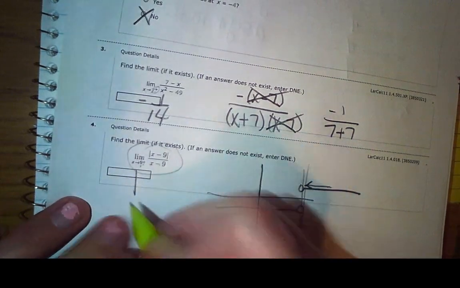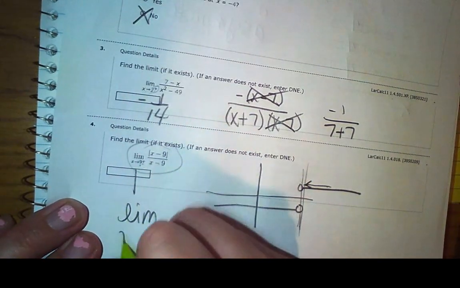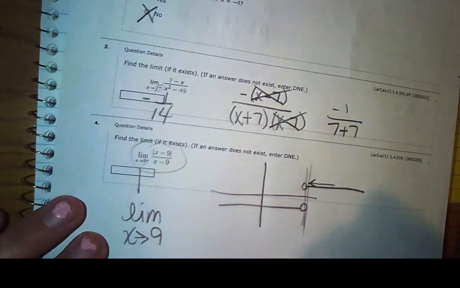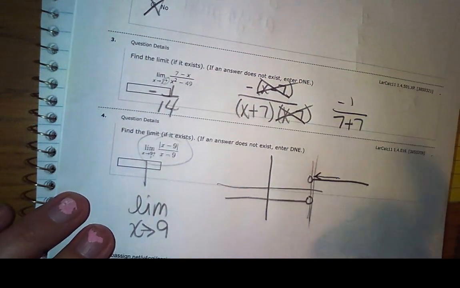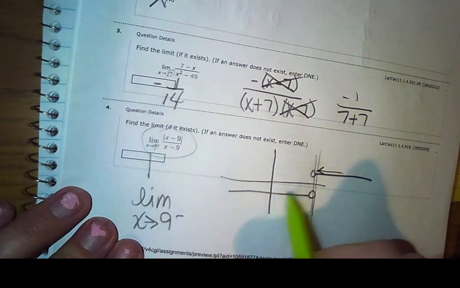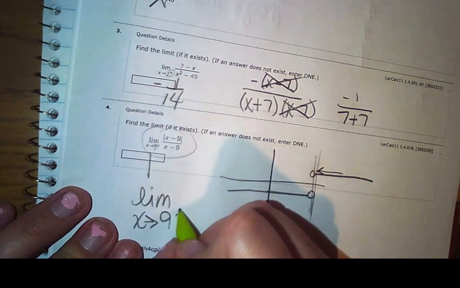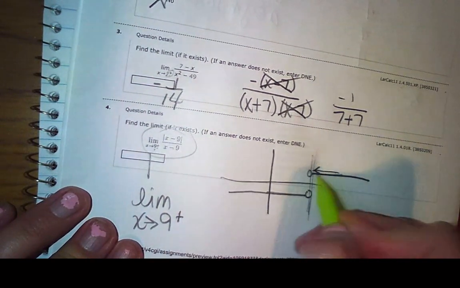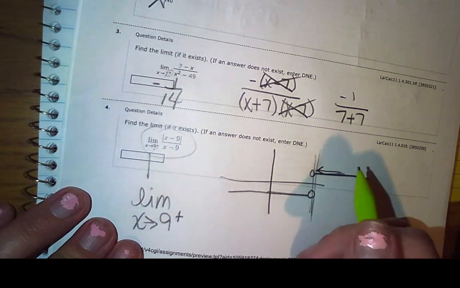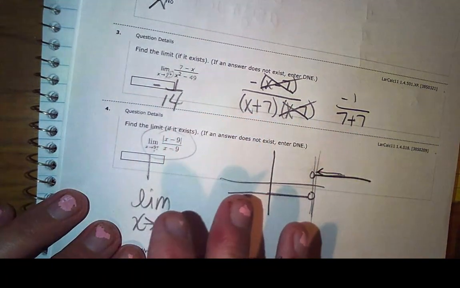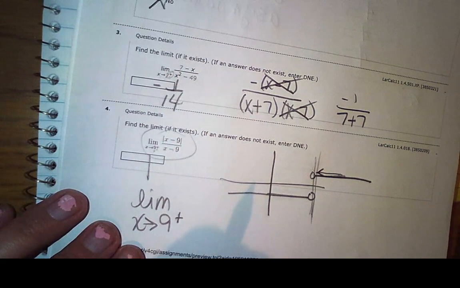If it asked for the limit as x approaches 9, it would not exist. But if I put a negative here, I'd be coming from the left and I would get a negative 1. If I put a positive, I can come at it from the right and I'd get a positive 1. So that's why we're doing one-sided limits. We can get a little bit more information from that. So this one does exist and it's a 1.